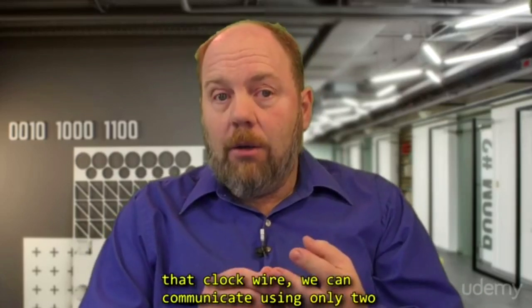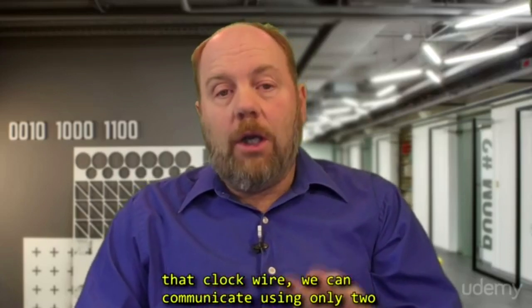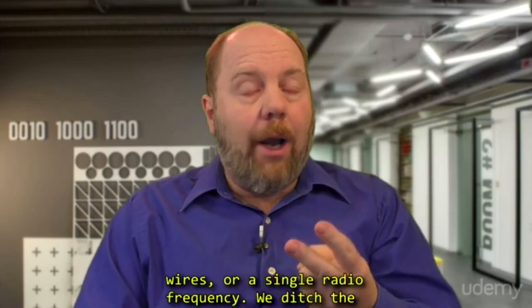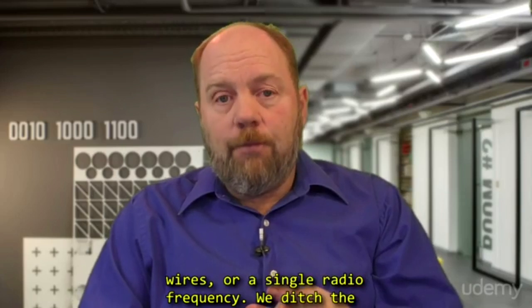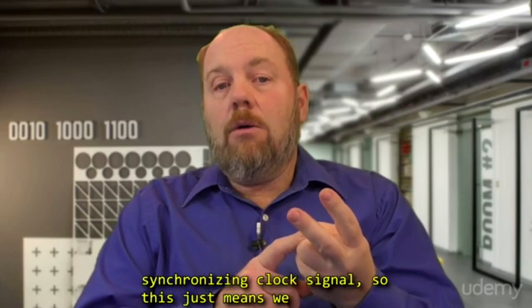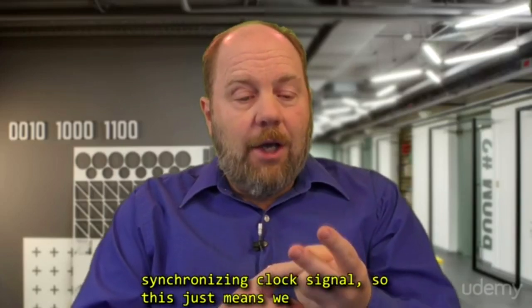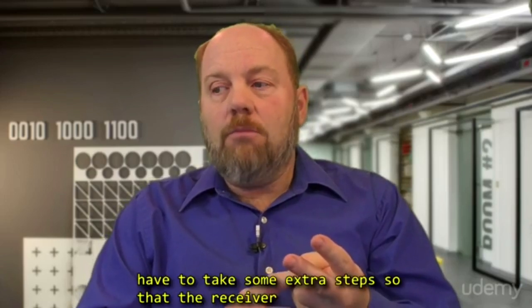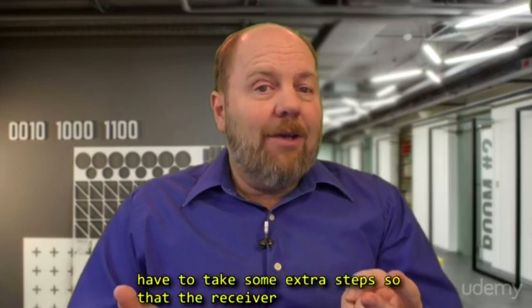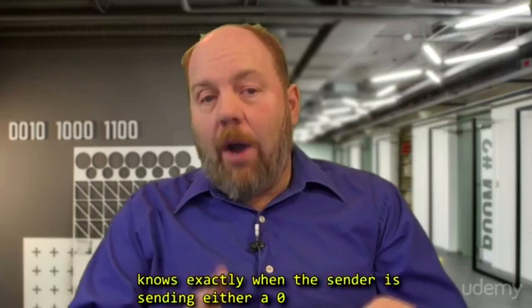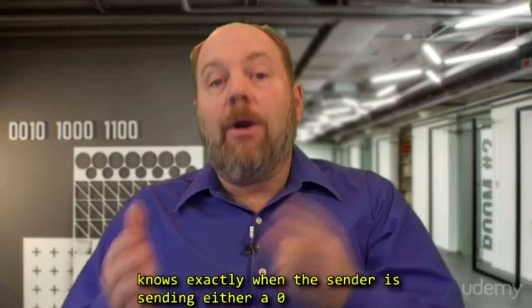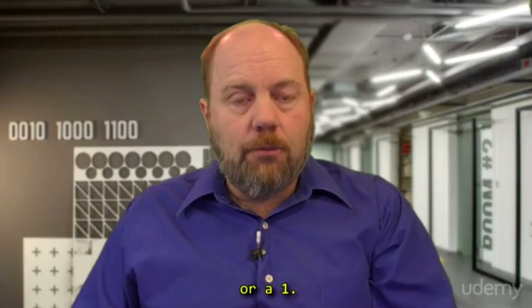To save on wires, however, or in cases like wireless communication where we don't have that option of that third clock wire, we can communicate using only two wires or a single radio frequency. So we ditch the synchronizing clock signal. So this just means we have to take some extra steps so that the receiver knows exactly when the sender is sending either a 0 or a 1.